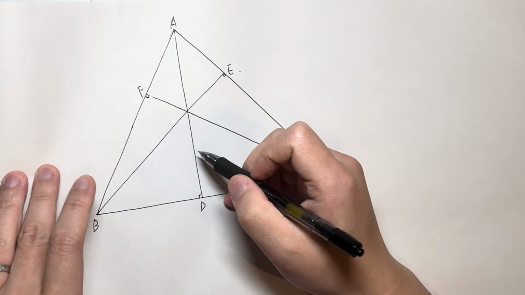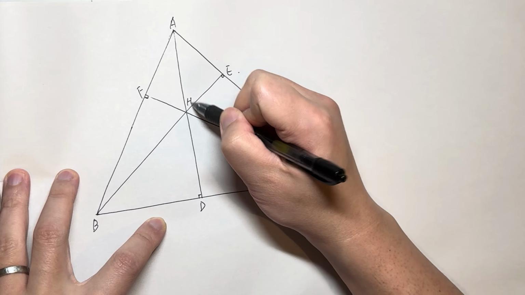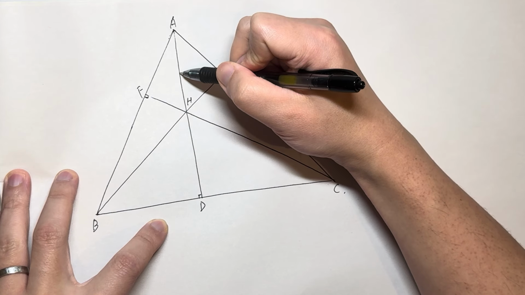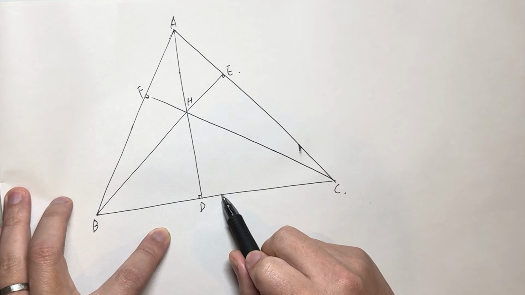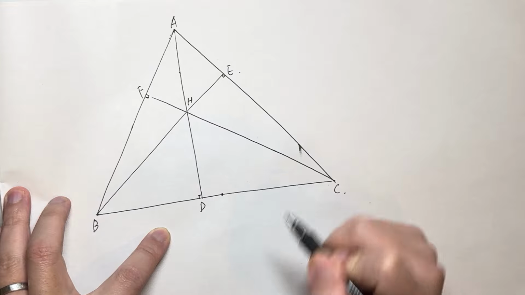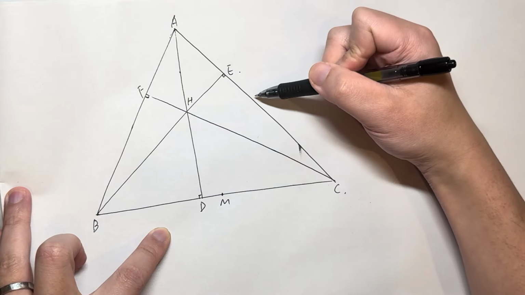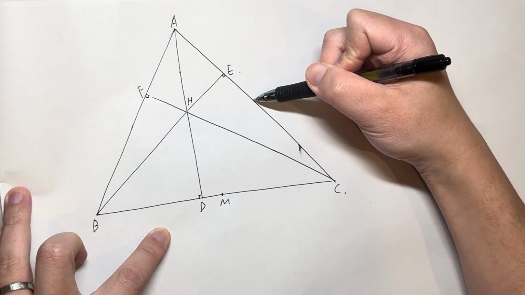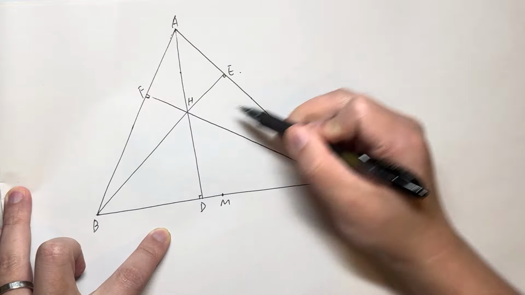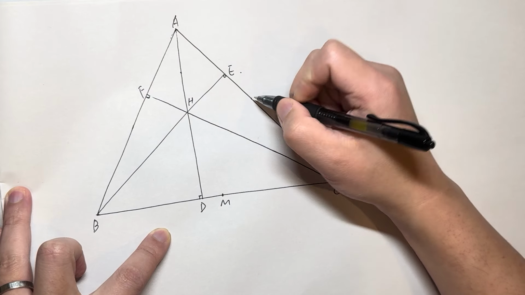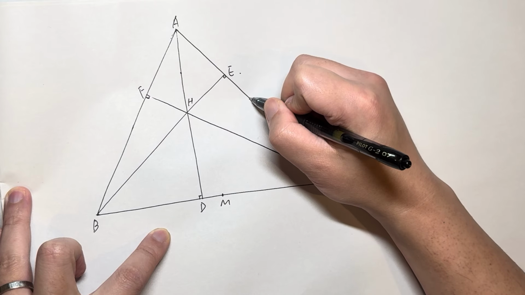And we find the midpoint of AH. Find the midpoint of BC, called M. The midpoint of AC, roughly say here.